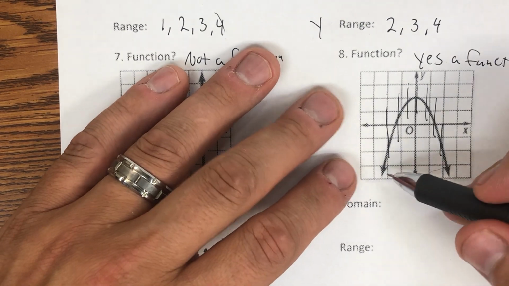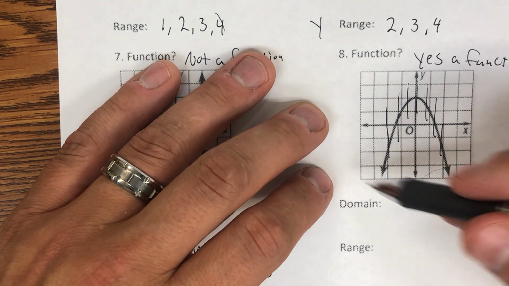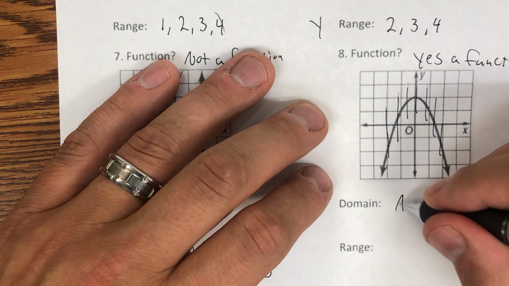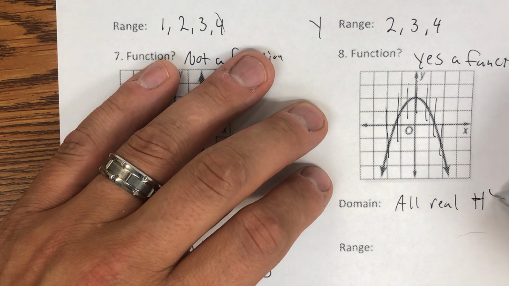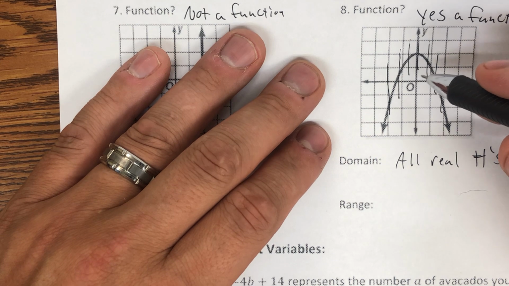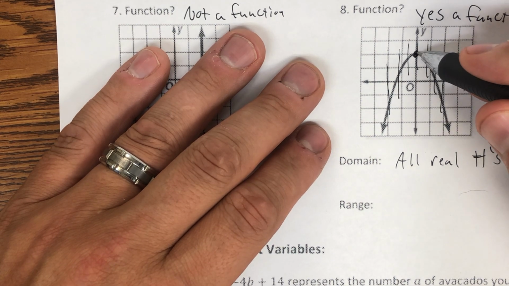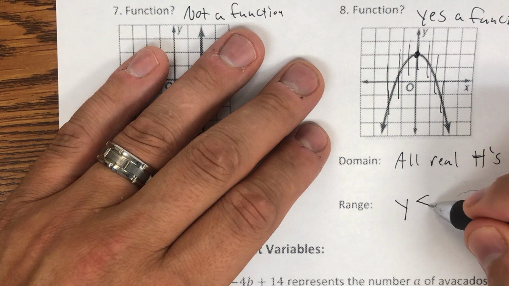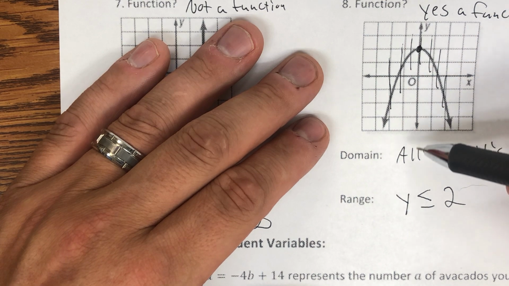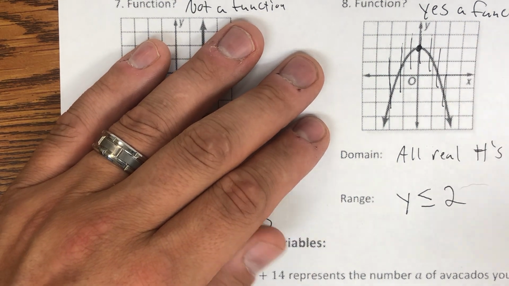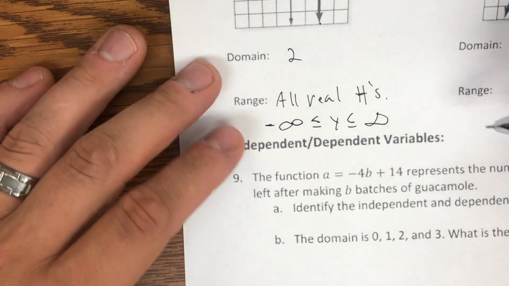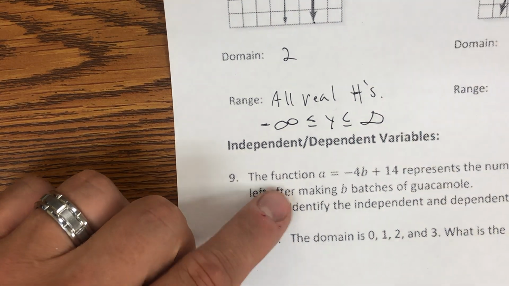The domain, how far to the left does it go? It goes on forever to the left. How far to the right does it go? It goes on forever. So the domain is all real numbers. And the range, now it goes down forever, but not up forever. The biggest value of y is right here at 2. So y is less than or equal to 2. All the values of y can go down, down, down, but it can only go as high as 2.